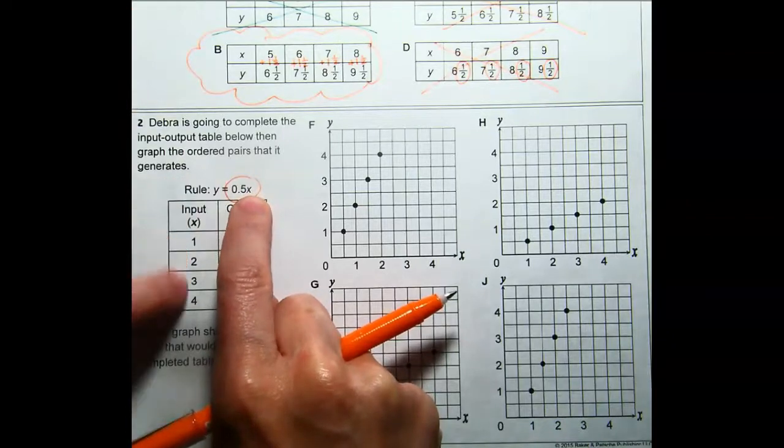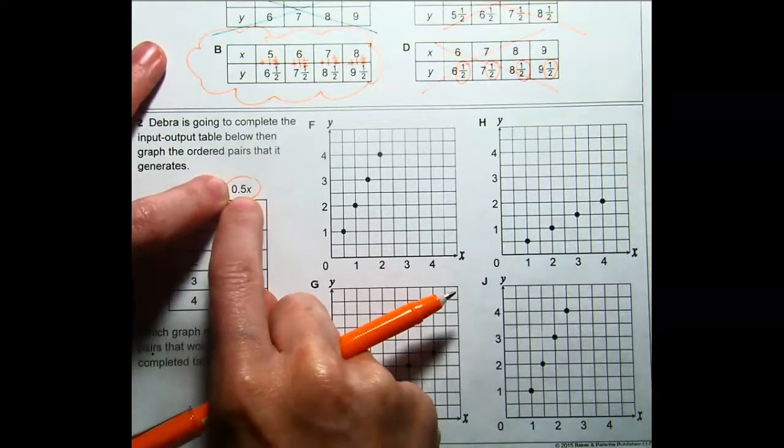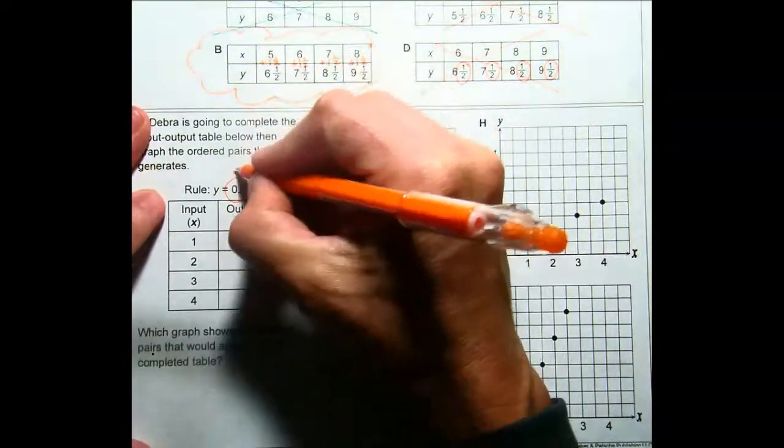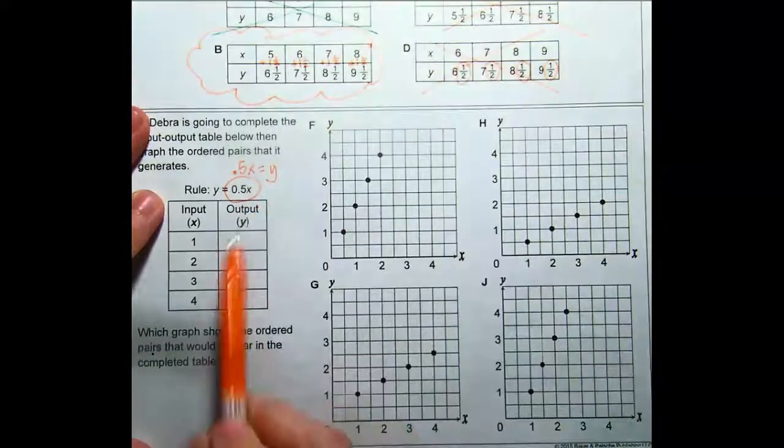If we know our x values, then we can go ahead and multiply this. And whatever this is, it equals y. So we can just flip this over. We could always say 5/10 times whatever x is going to give us our y value.